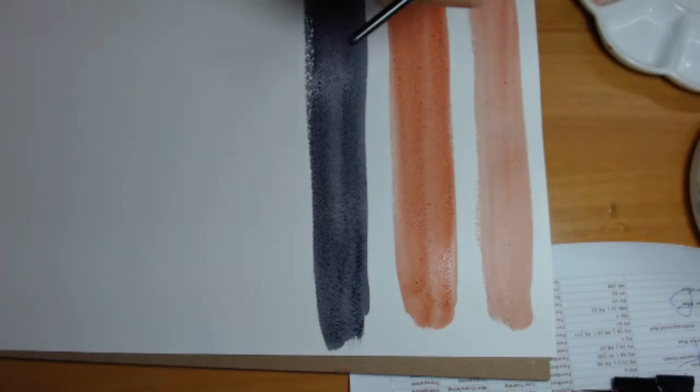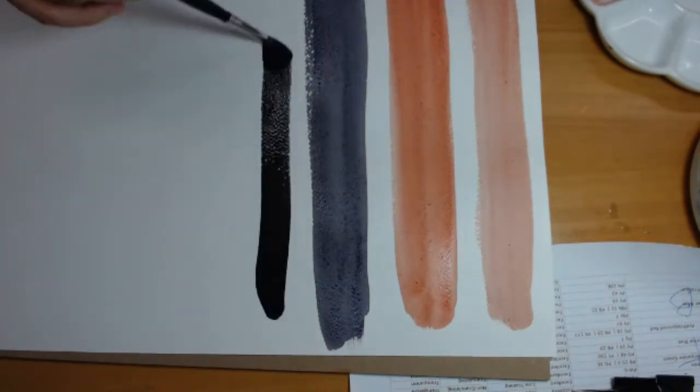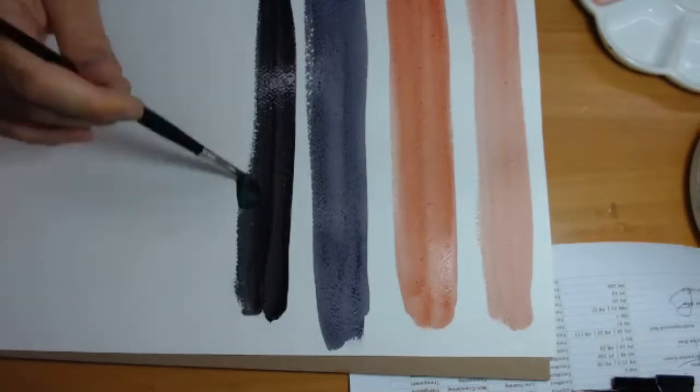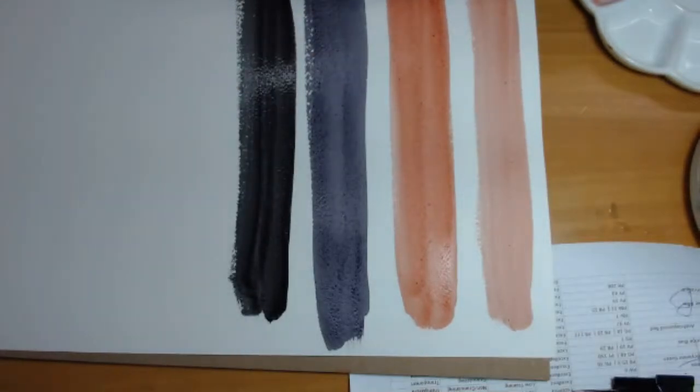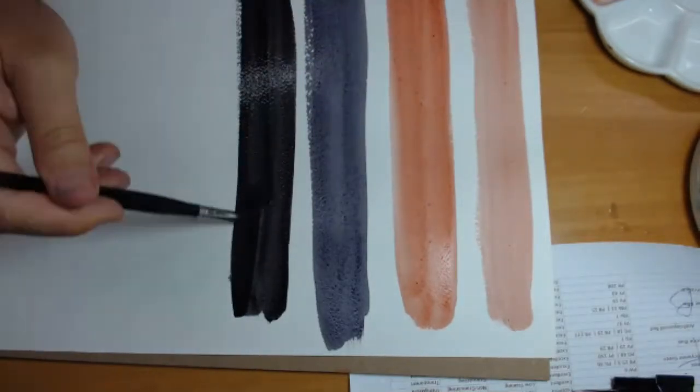This is Joseph's Warm. So Joseph Vuvik. And I must apologize to him because I know I'm not pronouncing his last name correctly. So Joseph has three different ones. He has a warm, a cool, and a neutral.